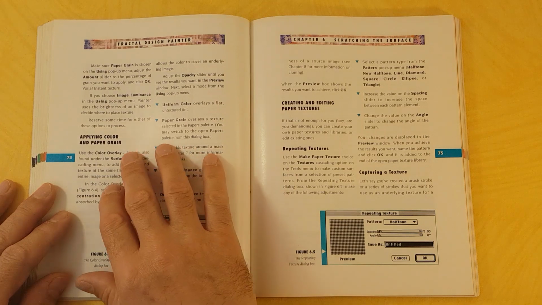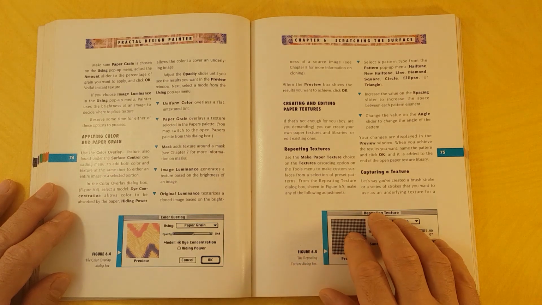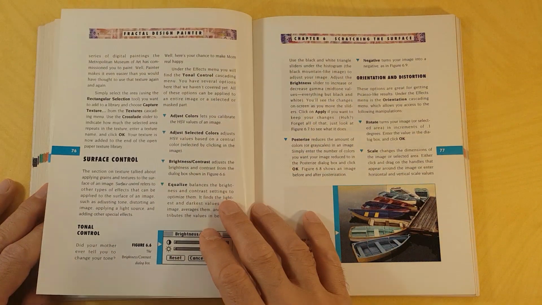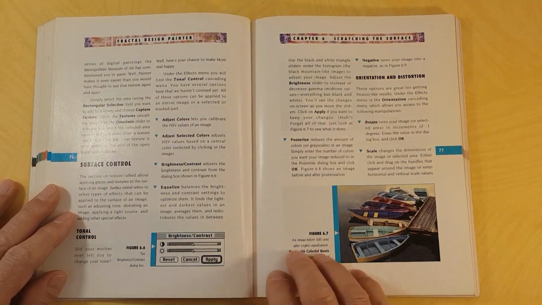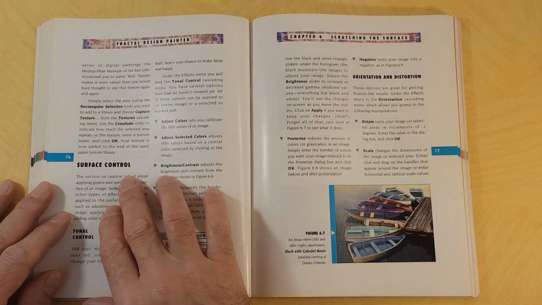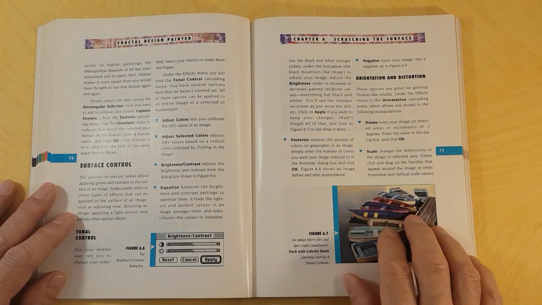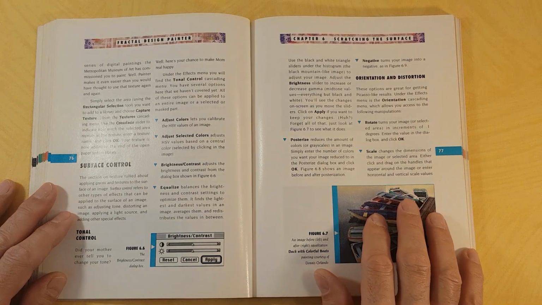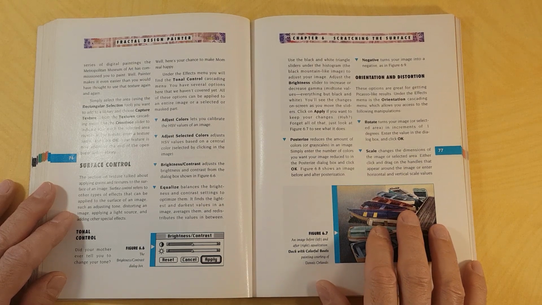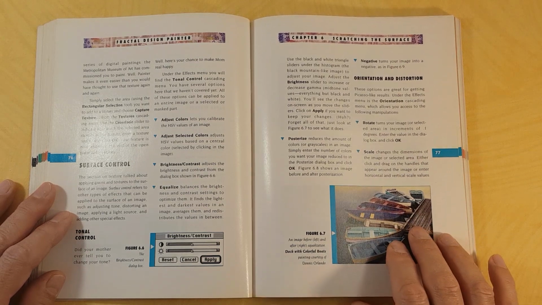We can also change the color of our image or our paper. And when we are talking about the surface control, we have a section on texture, and it teaches us how to apply grains and textures to the surface of an image.